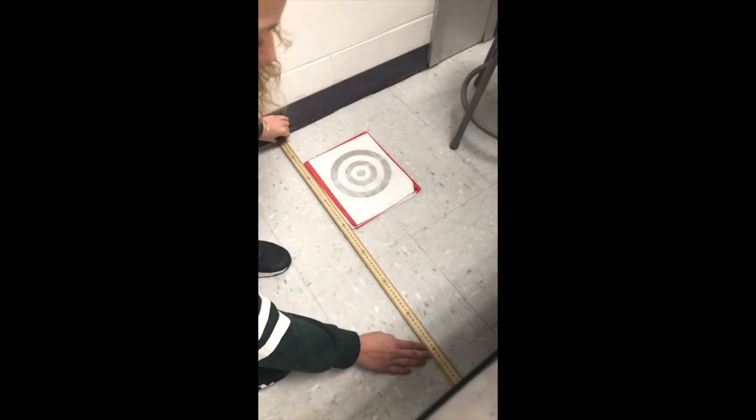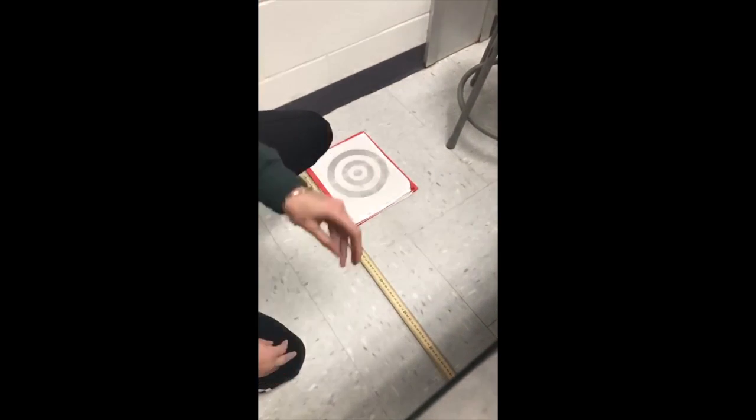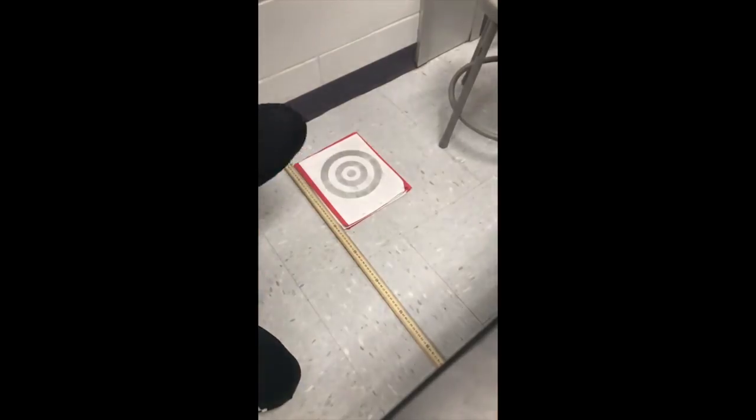In order to calculate where the target needed to be placed, we took our calculated horizontal speed and multiplied it by the time it took to fall off of the table. We got approximately 0.83 meters and placed the target accordingly.